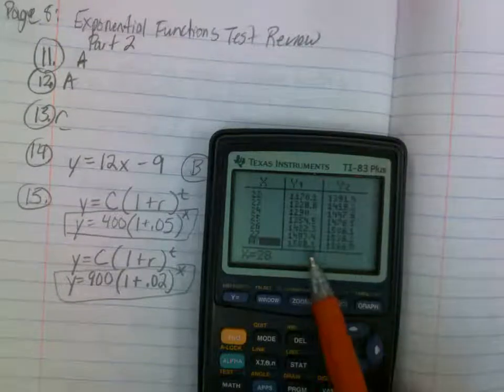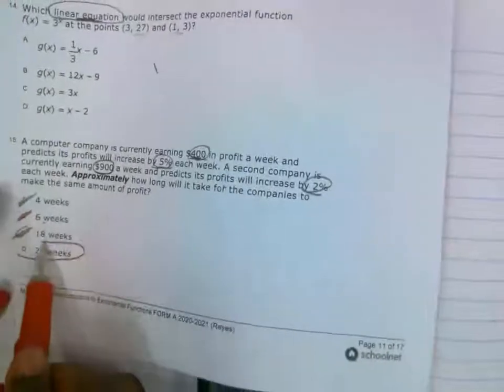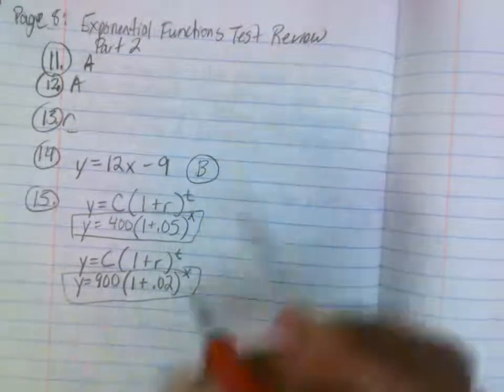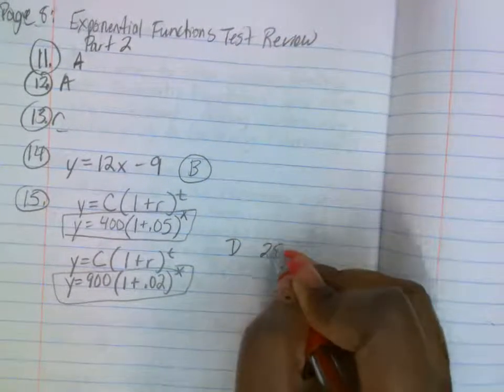At 28 weeks, it's about the same. So 28 is our best answer. 28 weeks is our best answer. So answer choice is D. It's 28 weeks.